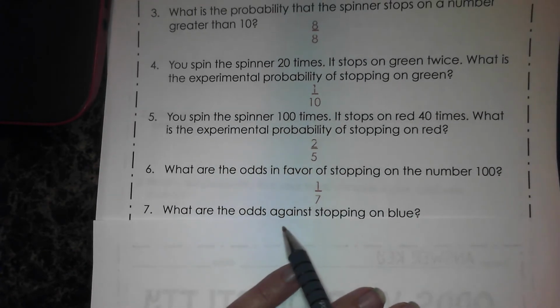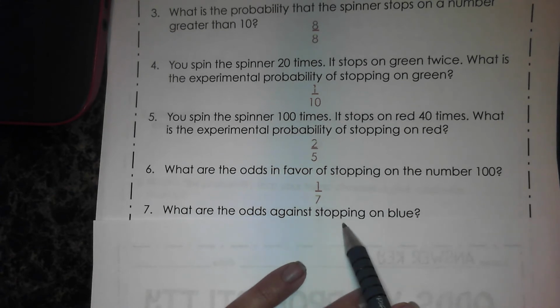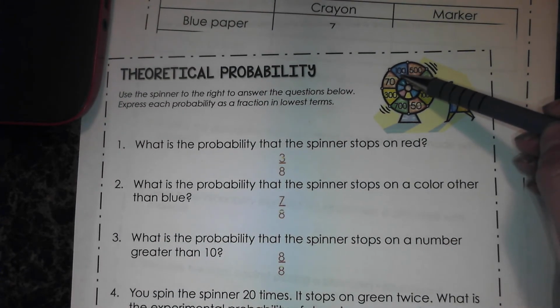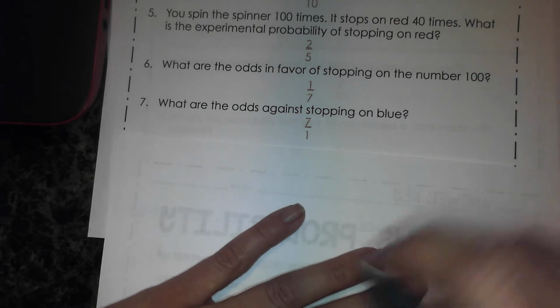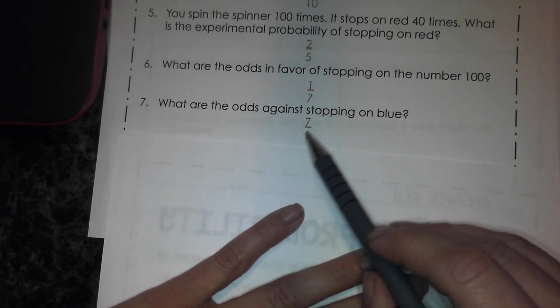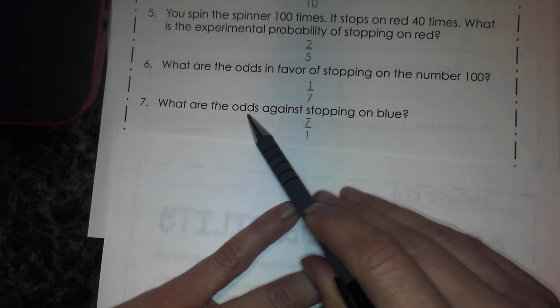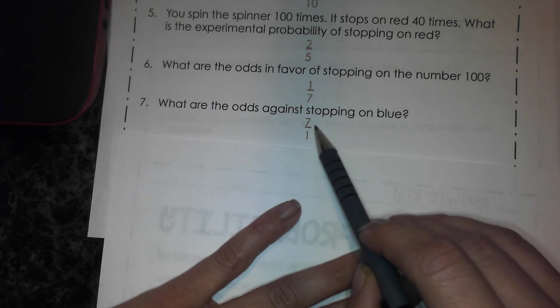And this would be odds against stopping on blue. So odds against stopping on blue, there's only 1 in blue. So the odds against that would be 7 to 1. Because only 1 time is in favor of it stopping on blue. So 7 are unfavorable, and it's odds against. So that is on top.